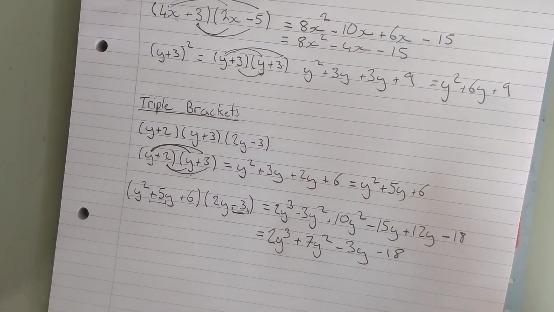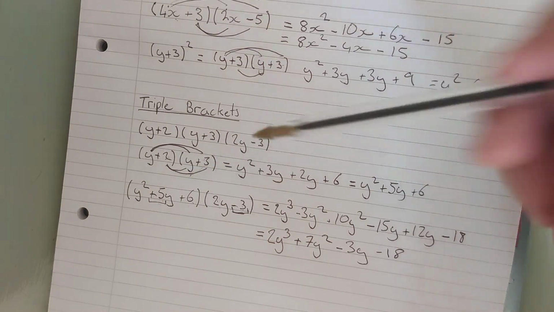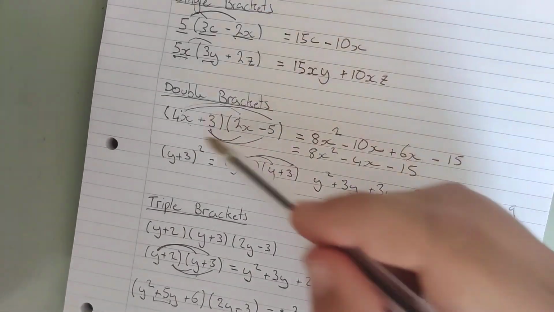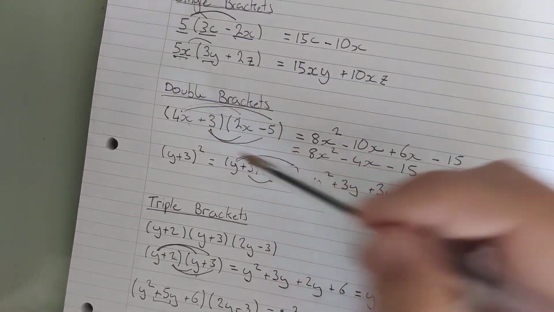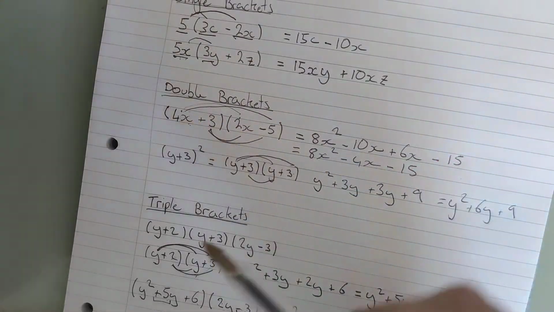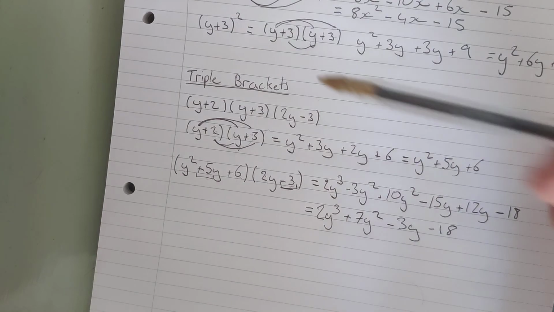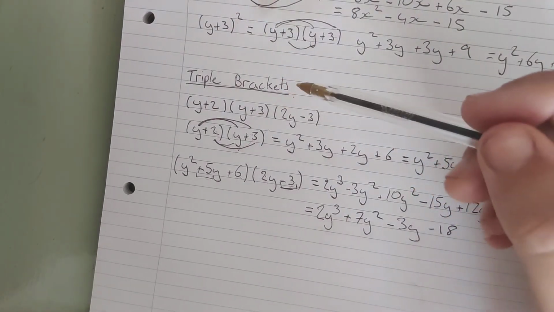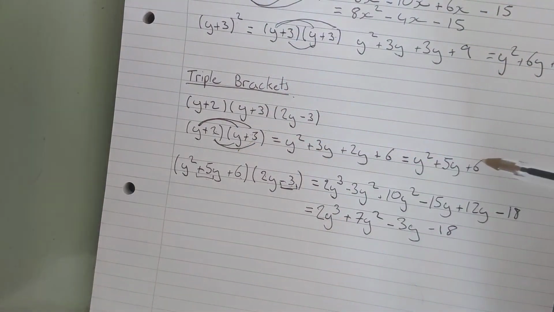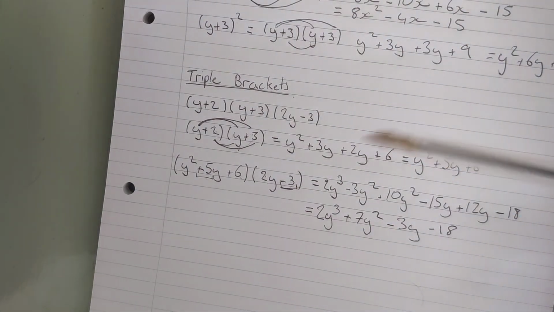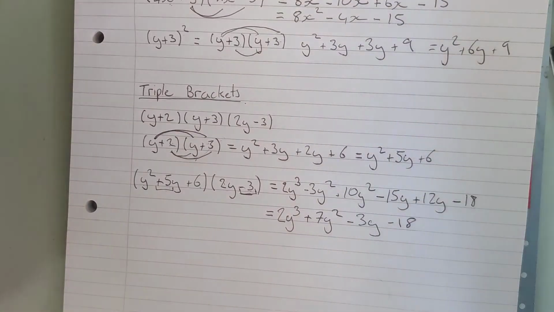Hope that was of use. With brackets, you just got to take your time, make sure you've multiplied everything by everything. Keep it longhand, do as many steps as you need, especially when it's triple brackets. Eliminate one, solve it, throw it in, and solve it again. Hope that was of some use, guys.